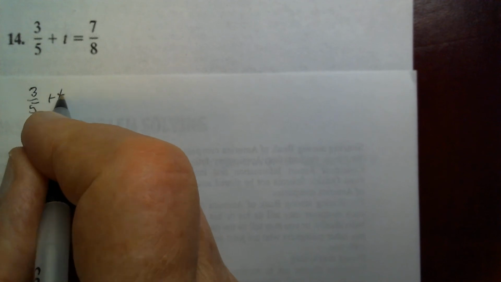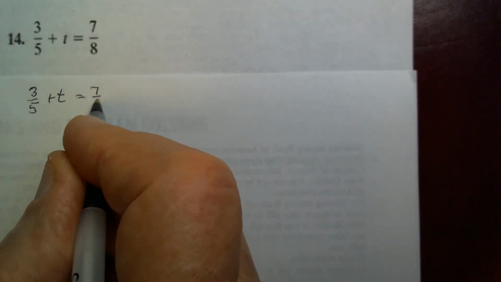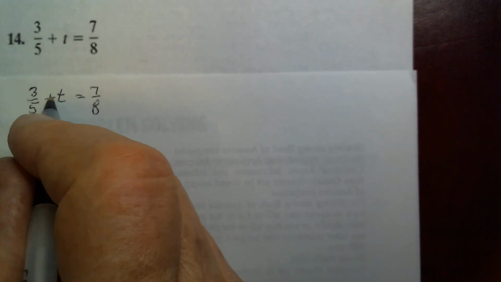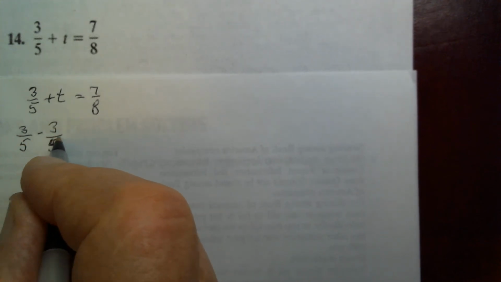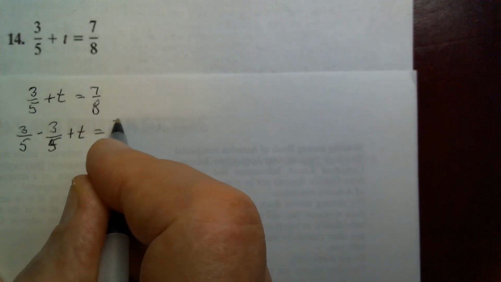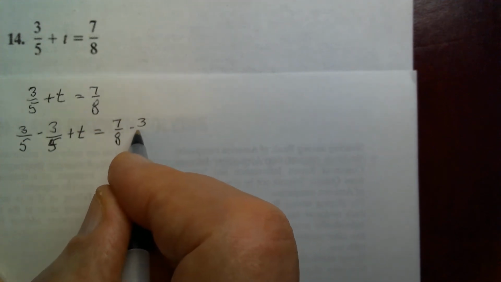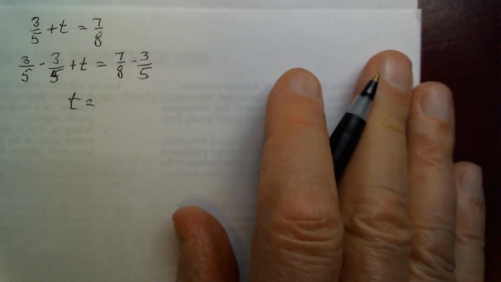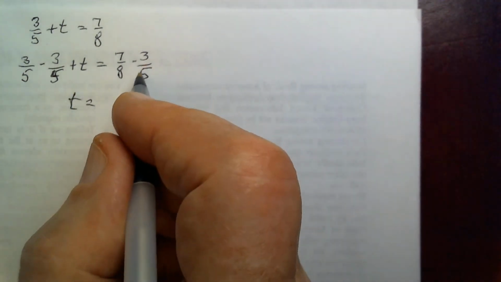Number 14 is very similar. So here we have 3/5 plus t equals 7/8. So we need to subtract 3/5 on both sides to isolate t. So 3/5 minus 3/5 plus t equals 7/8 minus 3/5. So on the left-hand side, 3/5 minus 3/5 is 0, and 0 plus t is t. So we just need to subtract on the right side the expression 7/8 minus 3/5.